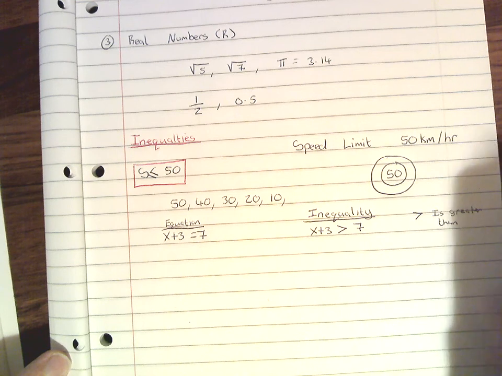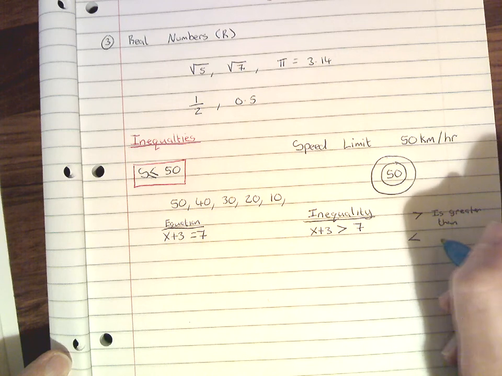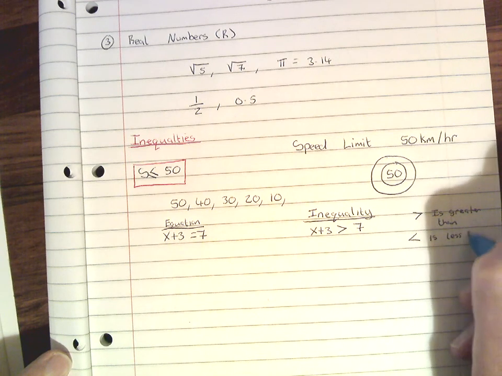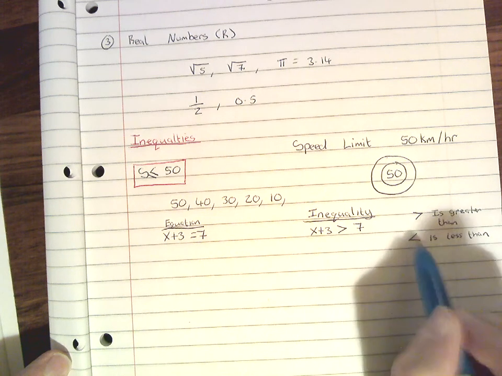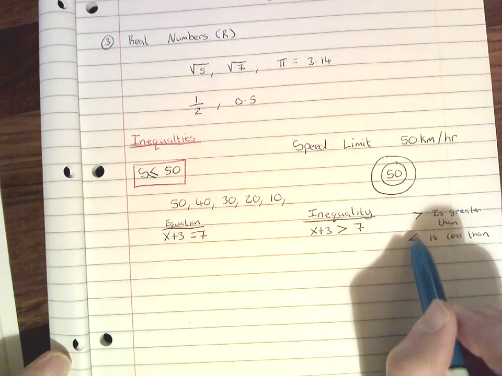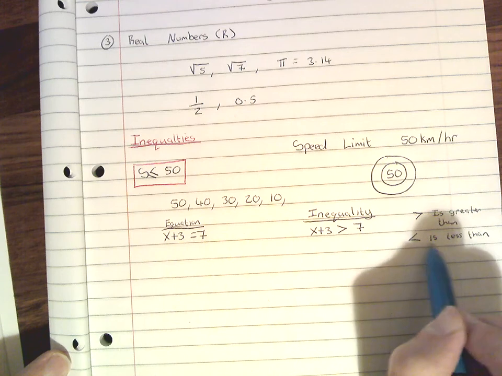You could have this sign, and that means is less than. A way to remember that is that less than looks like an L. So if you remember one of them, you'll remember them all. It looks like an L, so that means is less than.